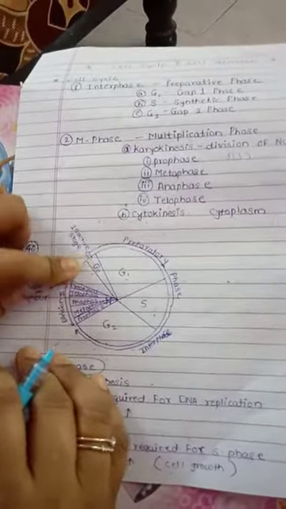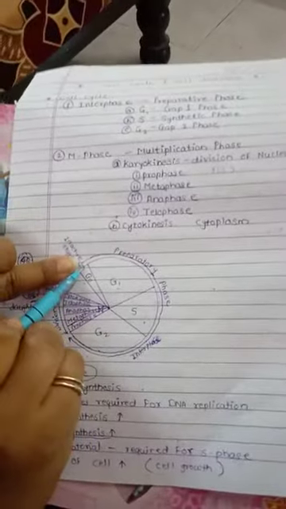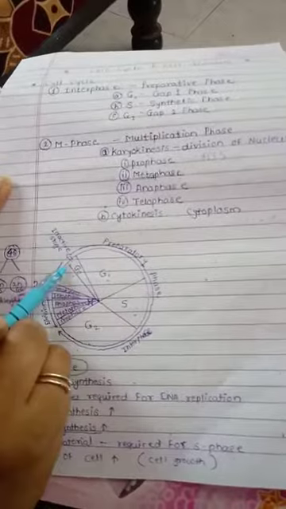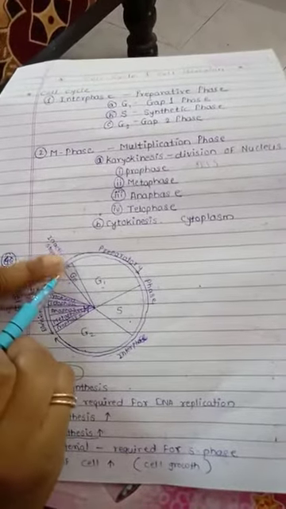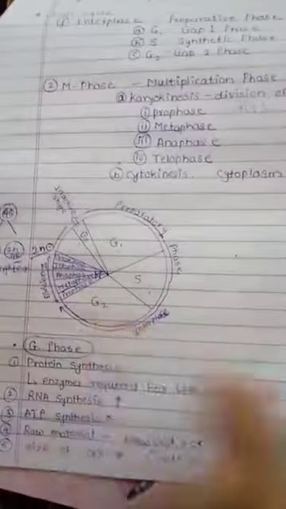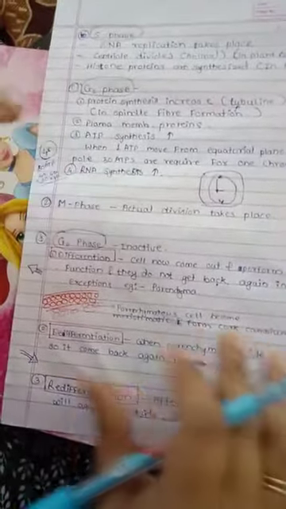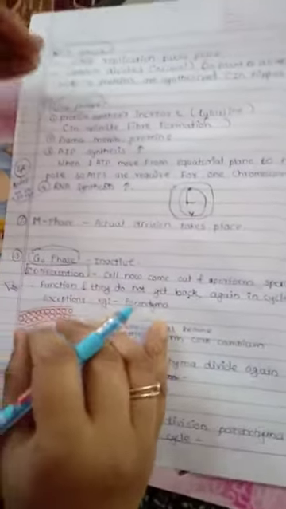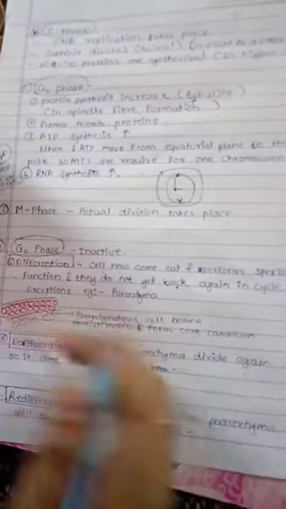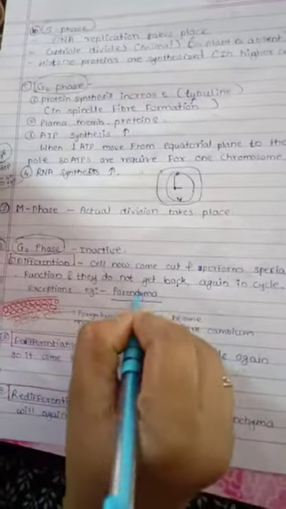So in the G0 phase the cell comes out from the cell cycle and performs a special function, and does not get back into the cycle again. This is known as differentiation, meaning it is differentiated from the cell cycle. Some are exceptional cases, such as parenchyma.